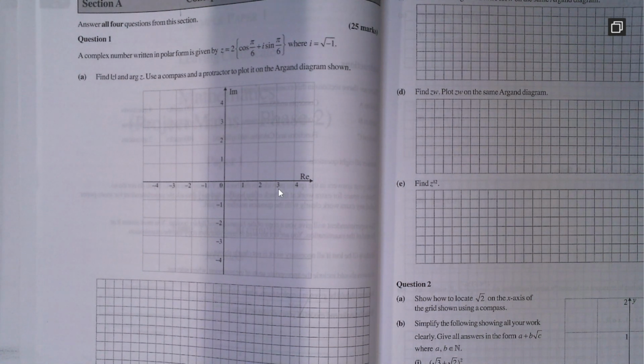Right, so we have it in polar form, r and theta. To get it in rectangular form, we can convert the polar form to rectangular form, then plot it on the graph using a compass and a protractor on the Argand diagram.